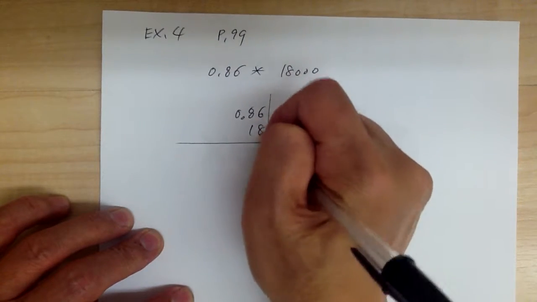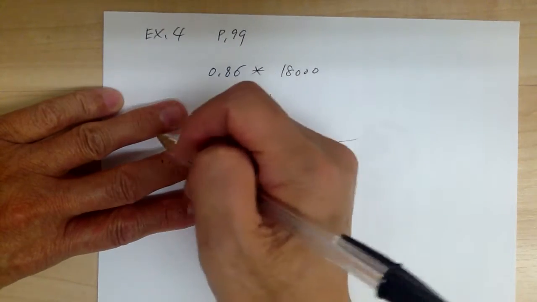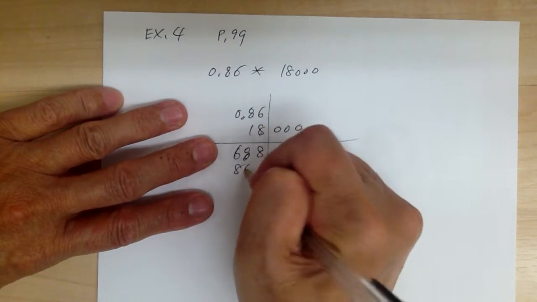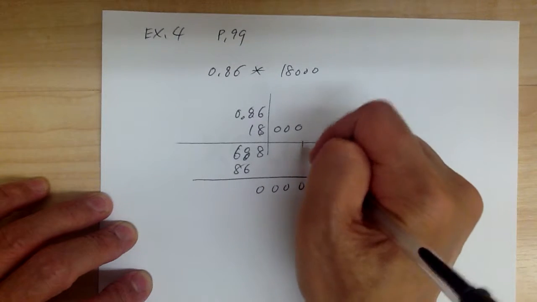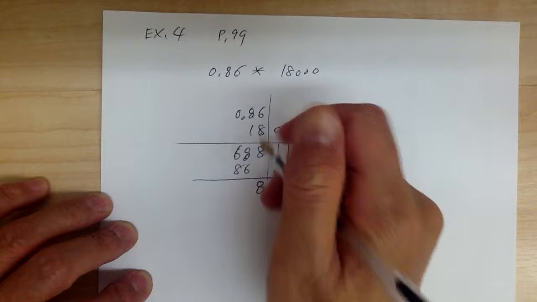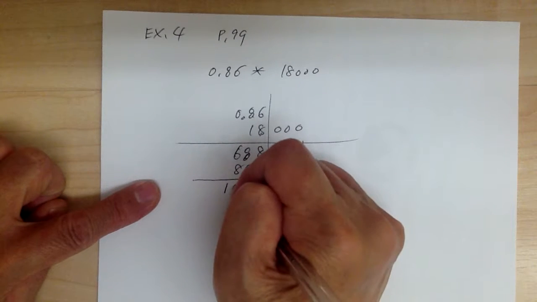So 8 times 6 is 48, carry 4. 8 times 8 is 64, plus the 4 will give you 68. 1 times 86 will give you 86. When you add, you've got 3 zeros over here, so you have to drop all these things down. This would be the 8, and this would be 14, carry 1. 14 carry 1 gives you 15.